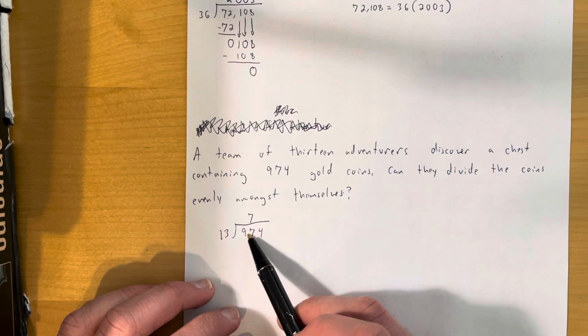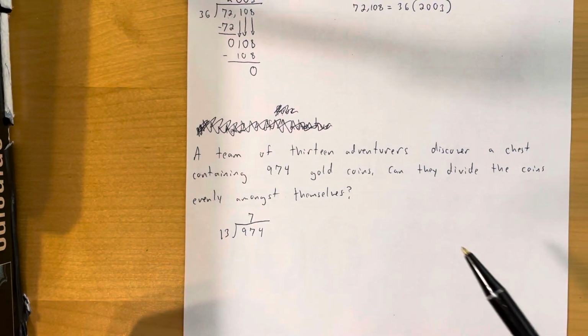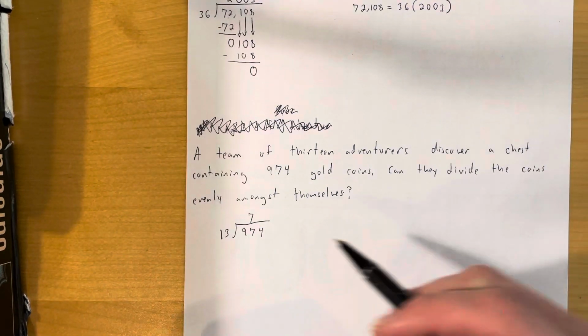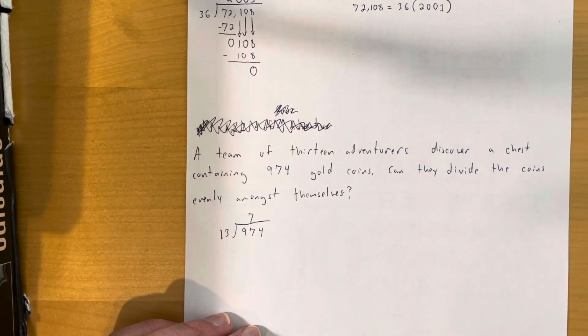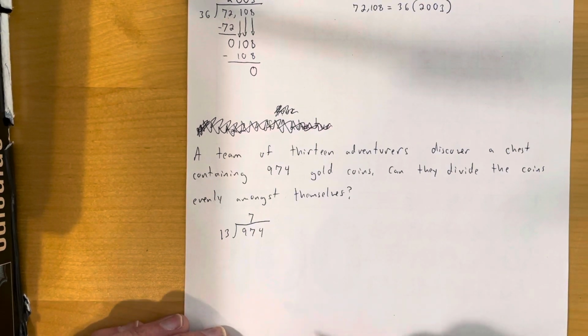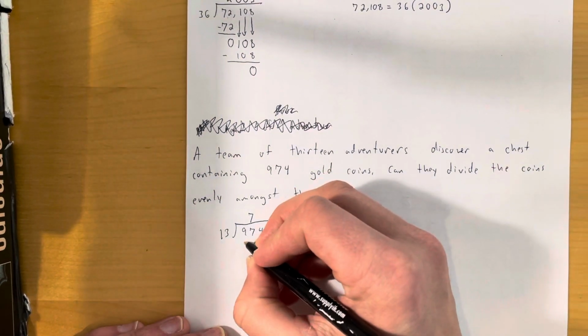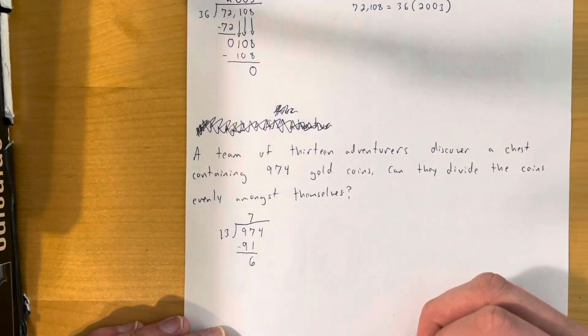When you say 13 goes into 97, you might guess something like 5 first, and then you would check it off to the side. 5 times 13, you would get 65. That feels too small. So then you might try something a little bigger, 13 times 6, and check that. Eventually you would land on 7, okay? 7 times 13 is 91. And when I do the subtraction, I get a 6.